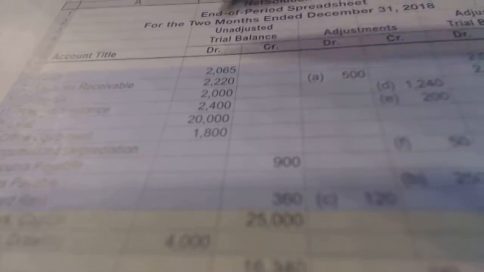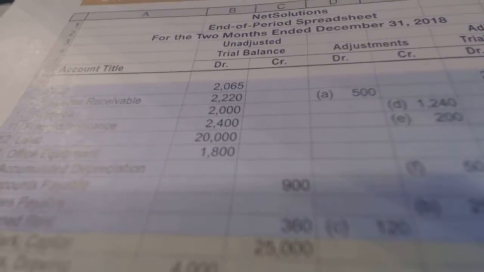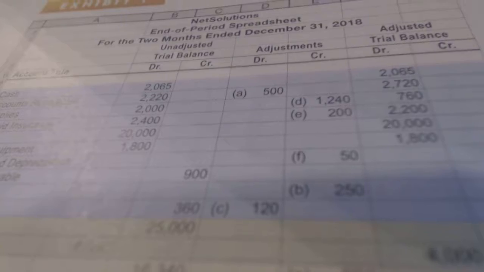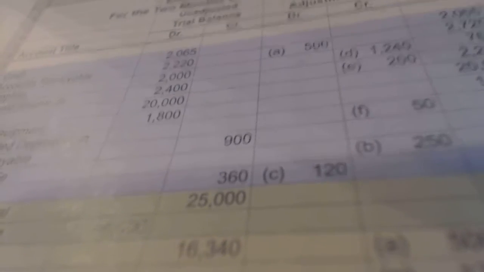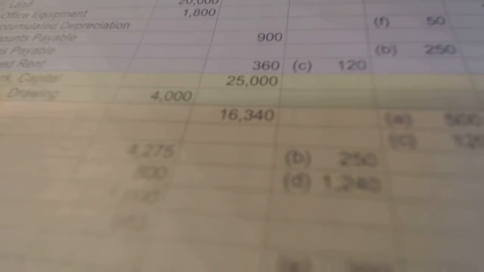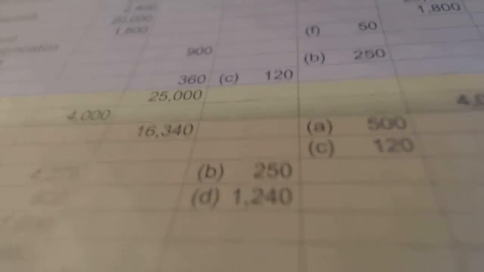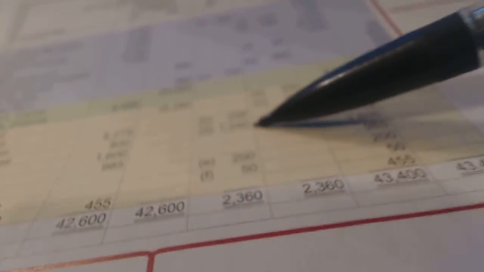Now, for our accounts receivable, we did have a balance of $2,220. We made an adjustment of $500, so now our new accounts receivable balance is $2,720. And the same thing happens with the next line where we have supplies. We had $2,000 of supplies. We expensed $1,240 of it. So our supply account went down because we expensed a portion of it. And here it's down in the expense section for item B. We received $1,240 down here for supplies.